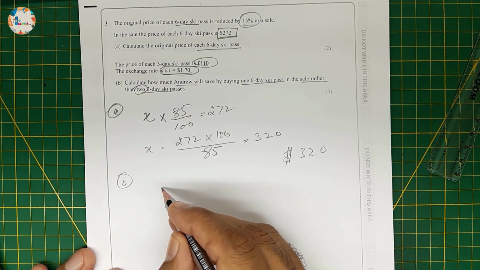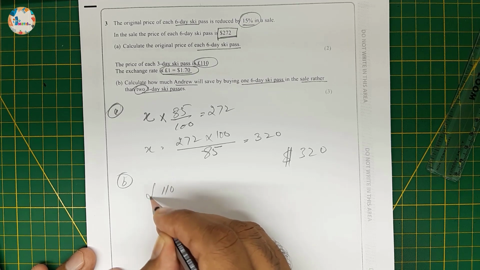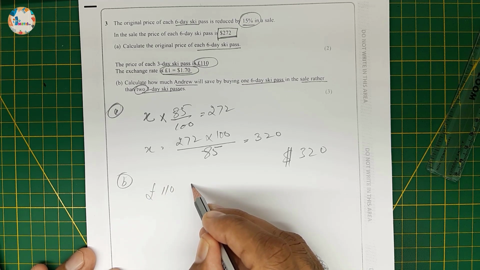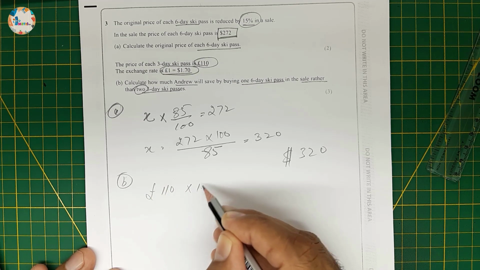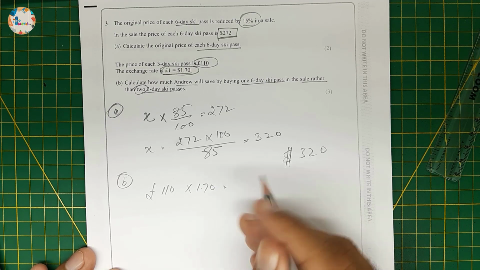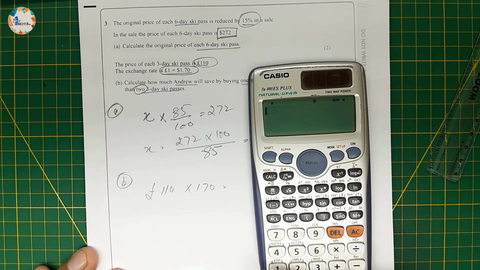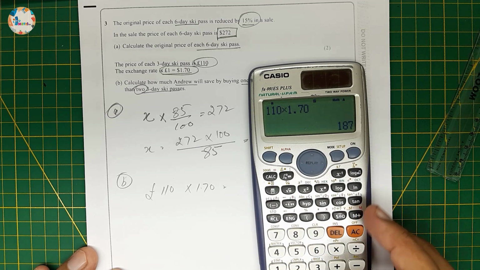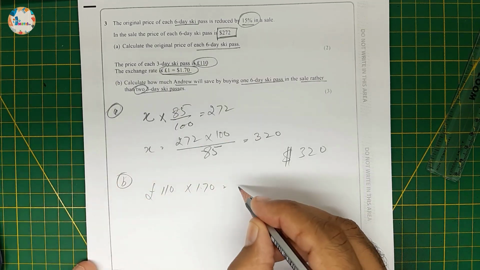So this will be 110 pounds multiplied by 1.70, and we will get it in dollars. This will be 110 into 1.70, and this will be equal to $187.